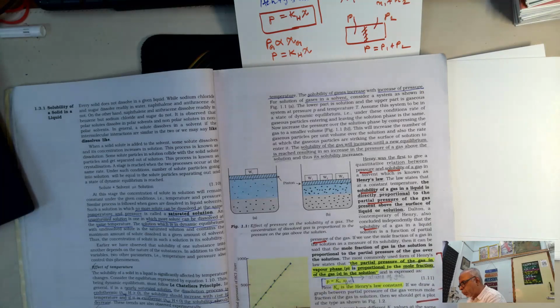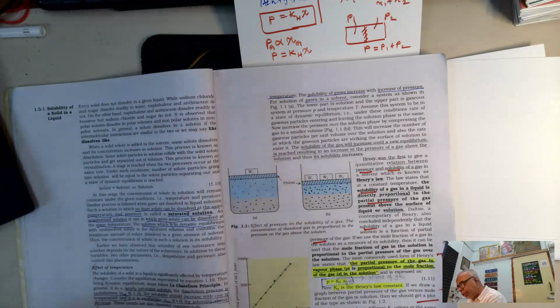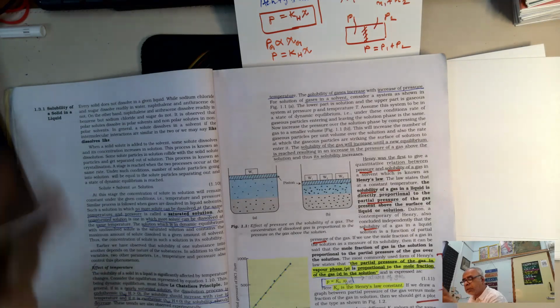So when you are asked what Henry's law is, you can easily say P is proportional to chi. So what is P? Vapor pressure. Vapor pressure of what? Vapor pressure of the gas. So you try to ask so many questions, and develop so many questions out of your own interest. Thereby, before anybody asks you, you will be able to approach from different dimensions and answer your own question. Anybody else?